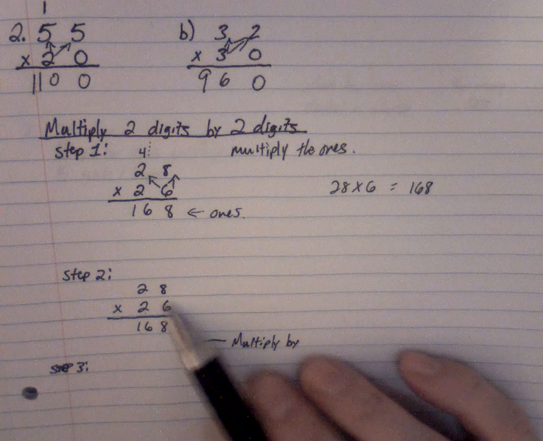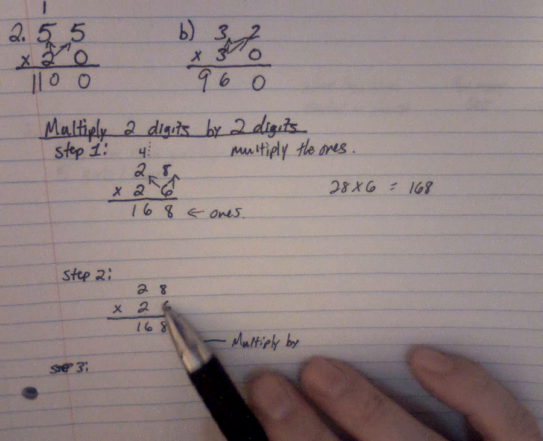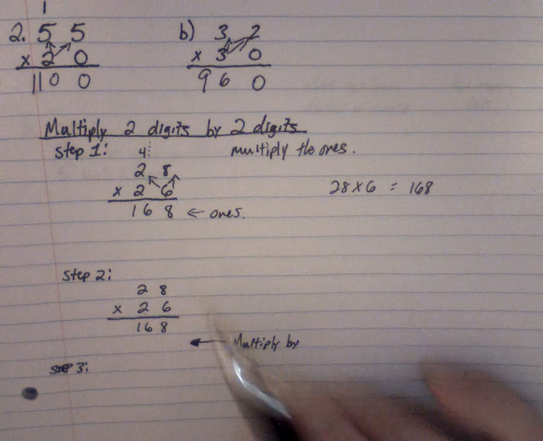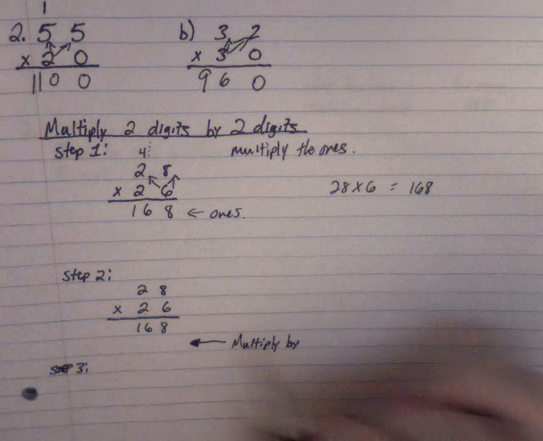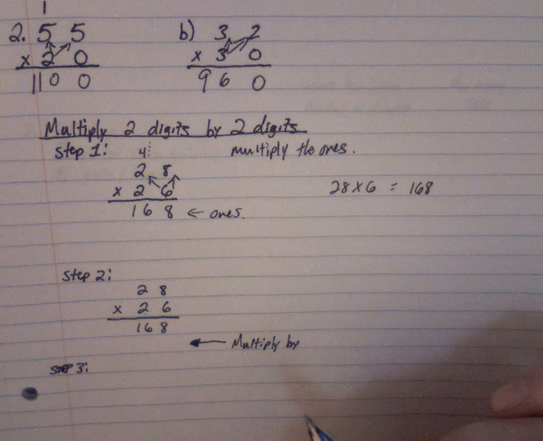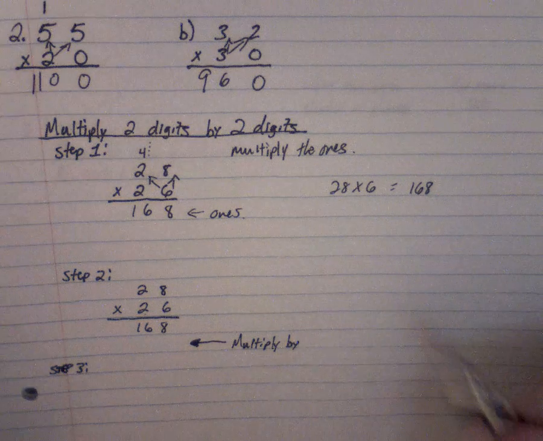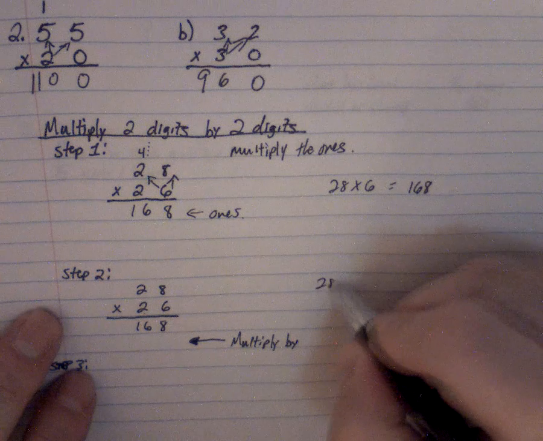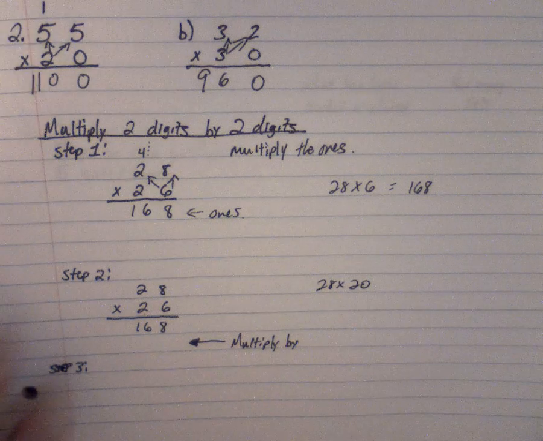We're not doing anything with this anymore. Okay? We're not doing anything with that. And technically, we're multiplying by 20. Okay? We're multiplying by 20. So this step is actually 28 times 20.